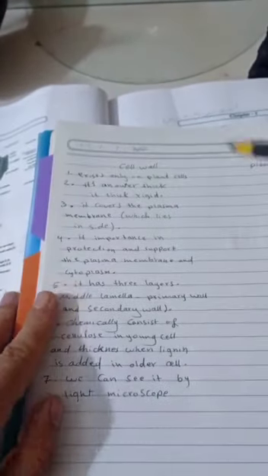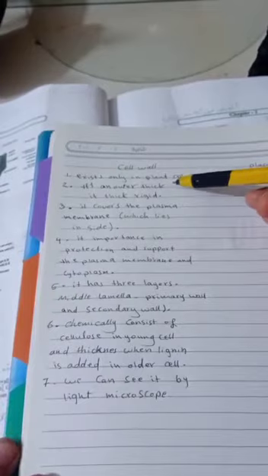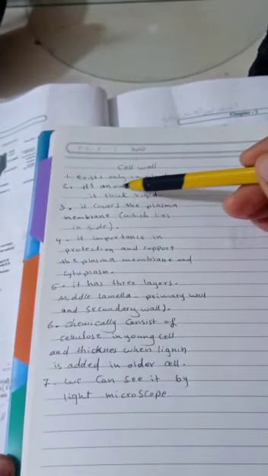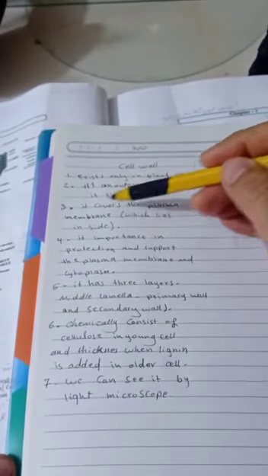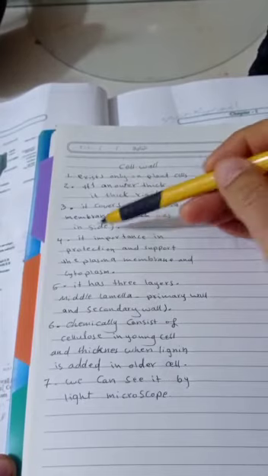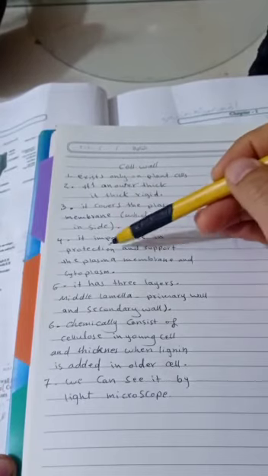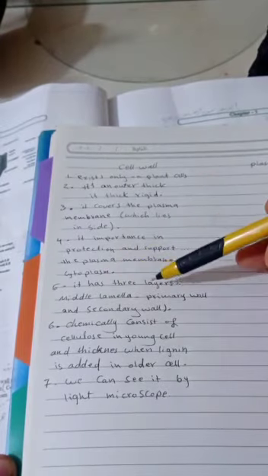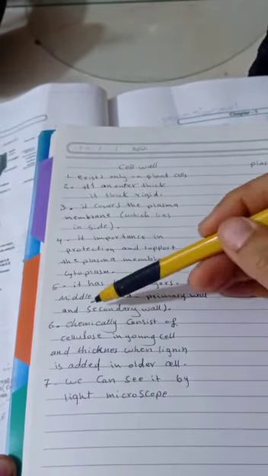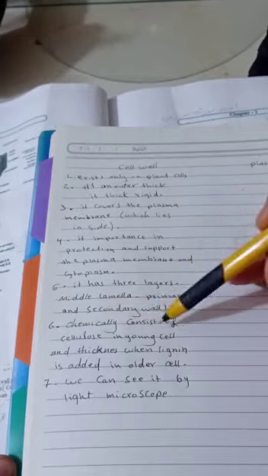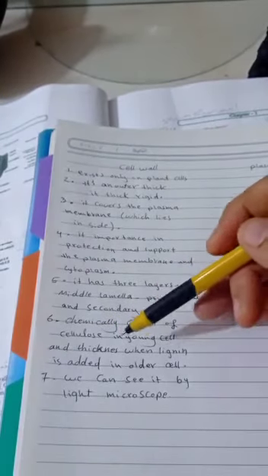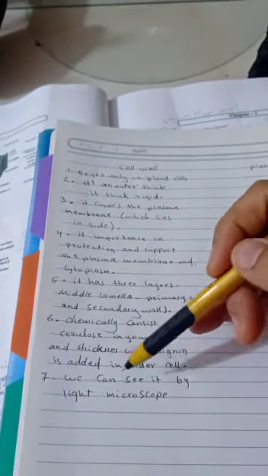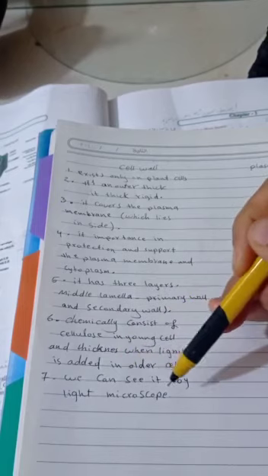This is about the cell wall. It exists only on plant cells. It's an outer thick and rigid layer. It covers the plasma membrane which lies inside. Its importance is in protection and support of the plasma membrane and cytoplasm. It has three layers: middle lamella, primary wall, and secondary wall. Chemically it consists of cellulose in young cells, and thickness when lignin is added in older cells. We can see it by light microscope.